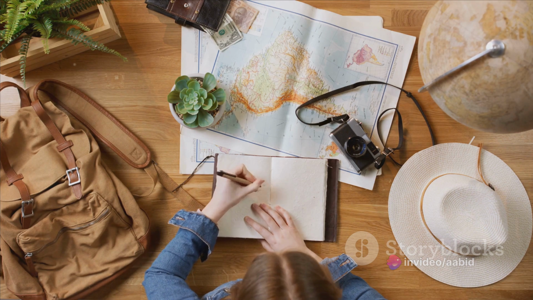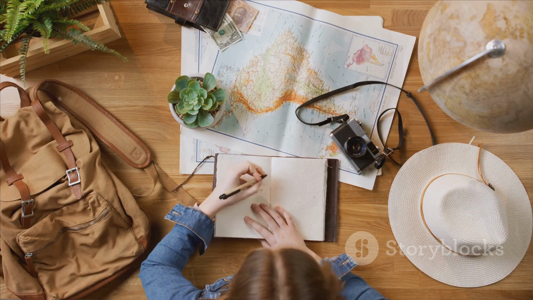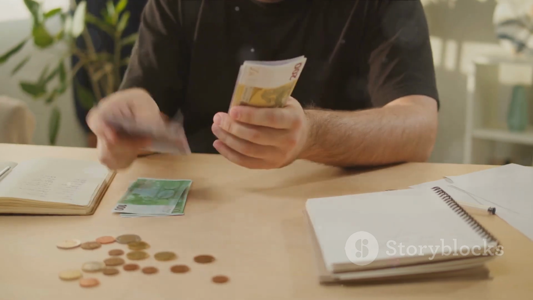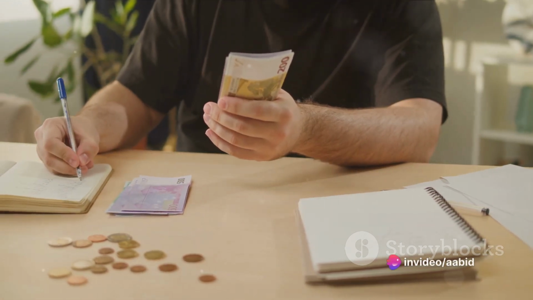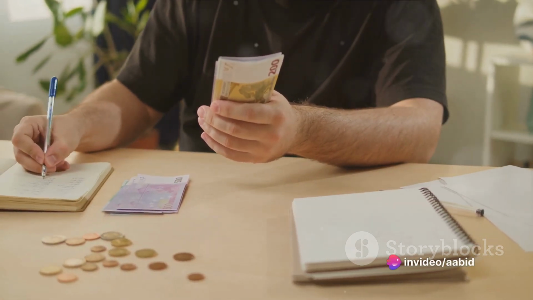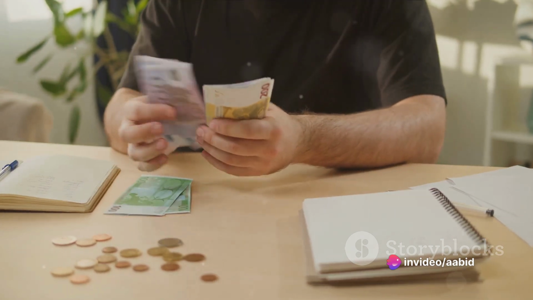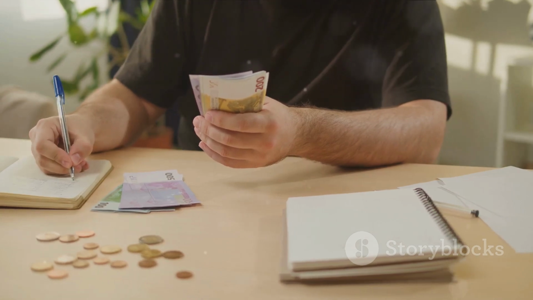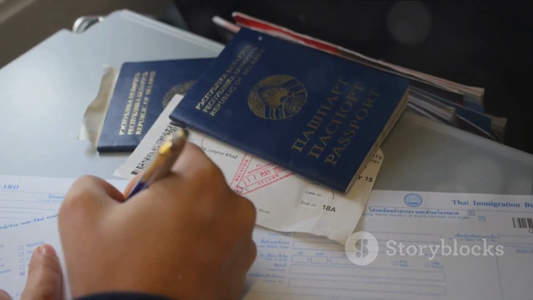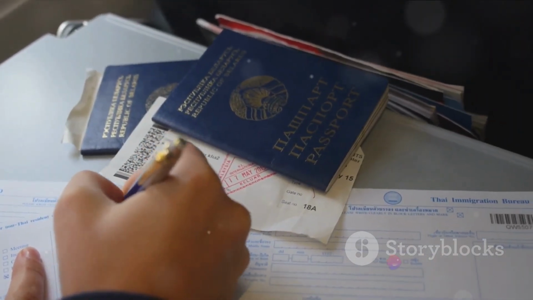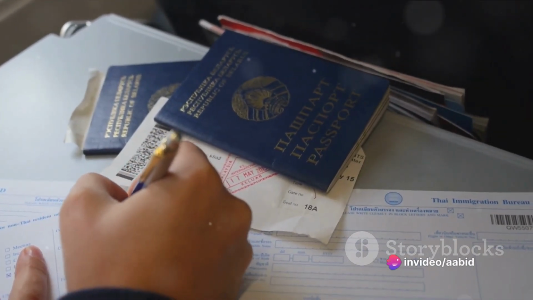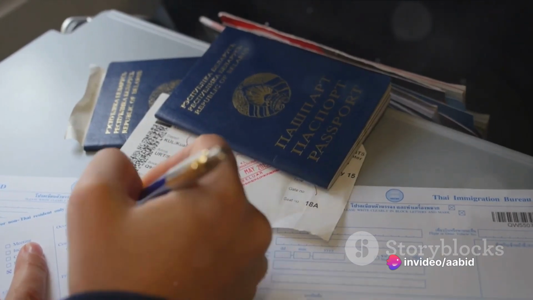Be specific and truthful. You'll also be asked about your financial situation, including your income and savings. Be prepared to provide information about your employment and any financial dependents. This helps the authorities assess your ability to support yourself during your stay. Lastly, you'll need to answer questions about your travel history, including any previous visits to the UK or other countries, and any criminal history. Again, honesty is paramount.